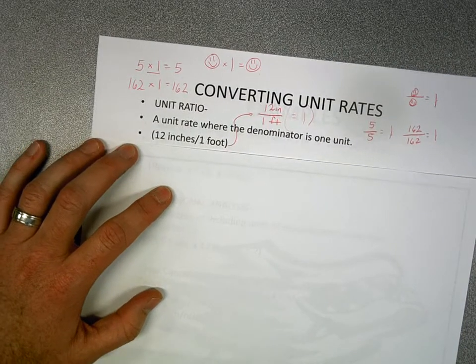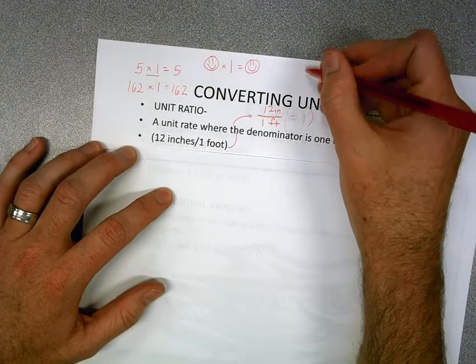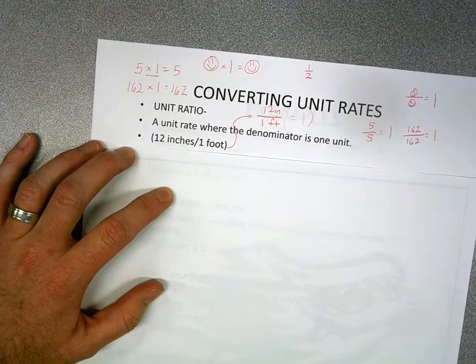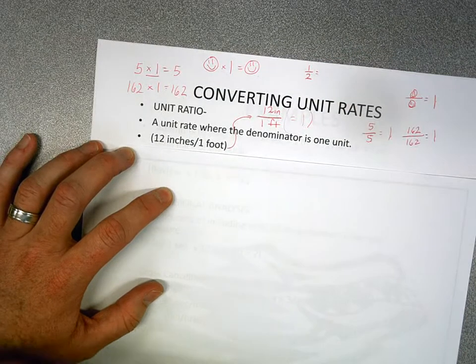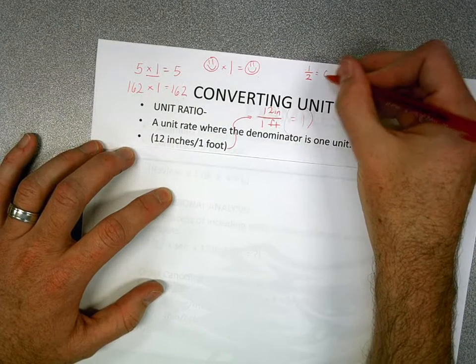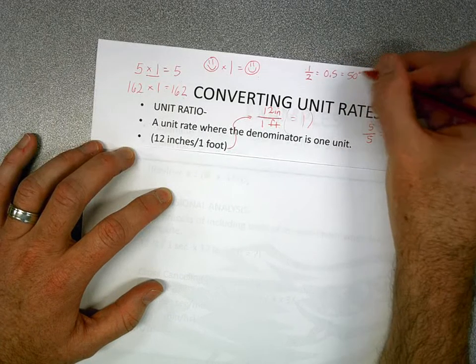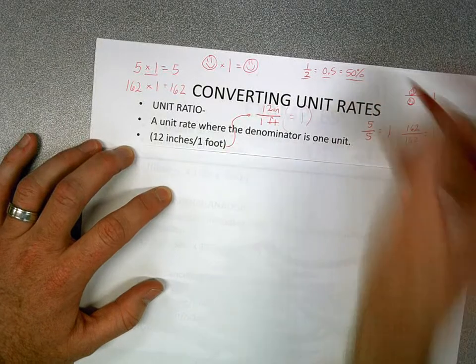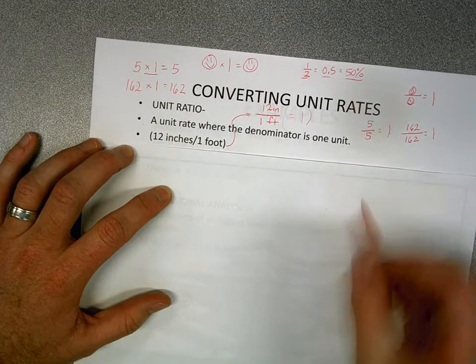Okay? Now I also want to point this out too. Just keep in mind, 1/2 can be written 2 different other ways right off the top of our head, right? It could be written as a decimal. It could be written as a percent. These all look different, but they're all the same. So in math, there are things that can look different, but they're the same.